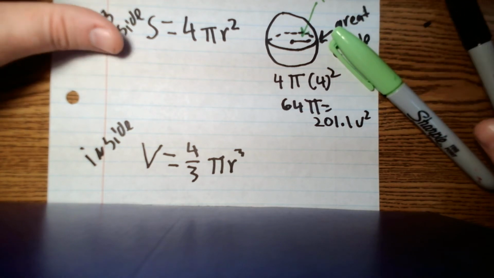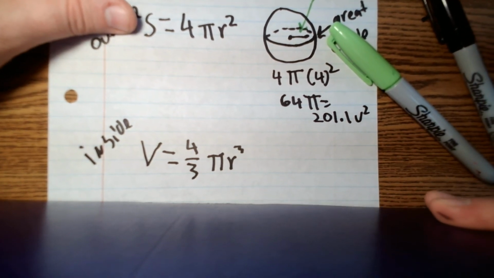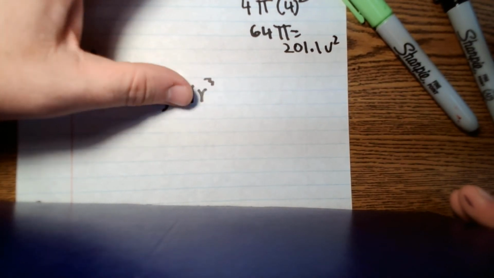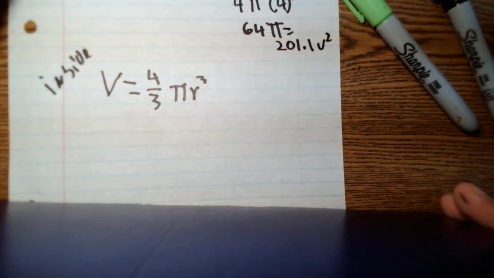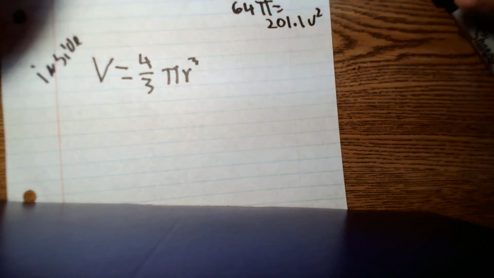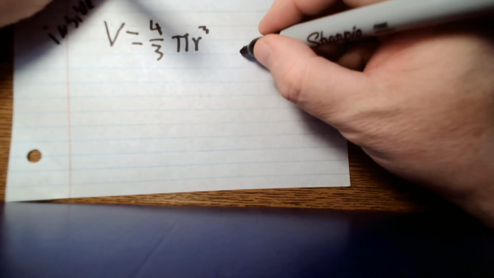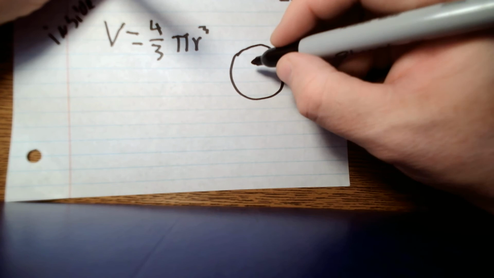All right, so moving on. So volume, again, all we need is radius. And so that's all we're going to need to do. And so we're going to find the volume of this same sphere. Well, I'll draw another sphere, just for fun. Just so it can fit in this narrow picture that I have.